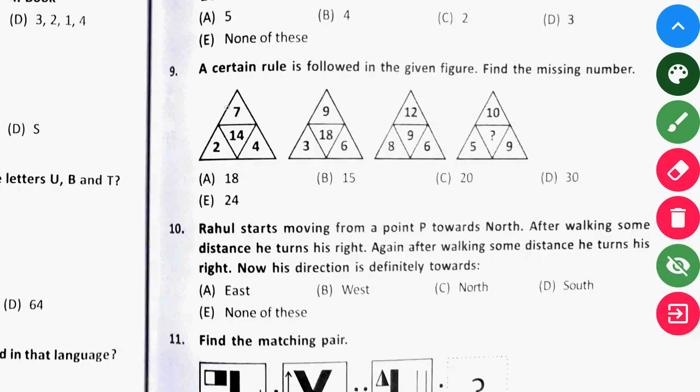First, add all the triangles. If the sum of all 3 outer triangles is equal to the middle triangle, that may be the pattern. So we'll first add them. 7 plus 2, 9, 9 plus 4, 13. No, this pattern is not there.